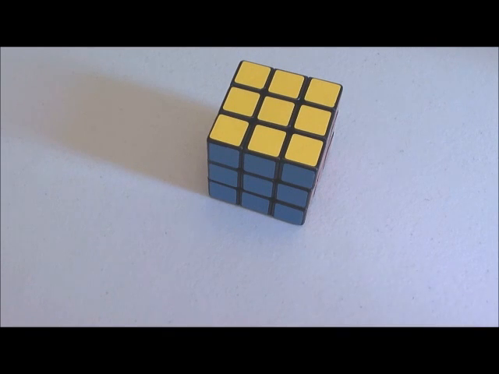So if you're interested, I hope to see you in the next video. The next video will be a video of edge orientation detection, and that will become the first educational portion of this series. I'll teach you how to detect all the wrong edges so you can eventually orient them. So that's what to look out for afterwards.